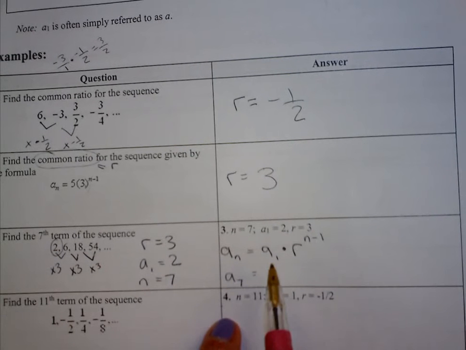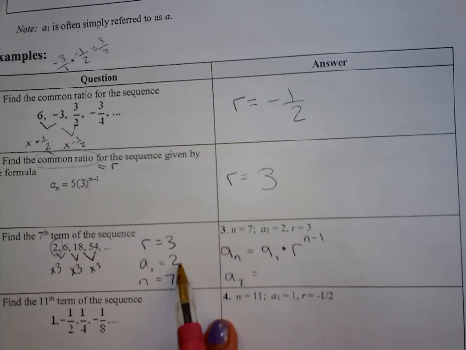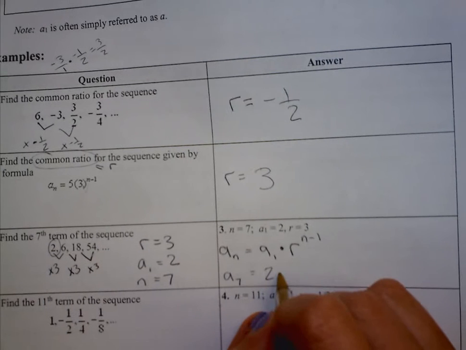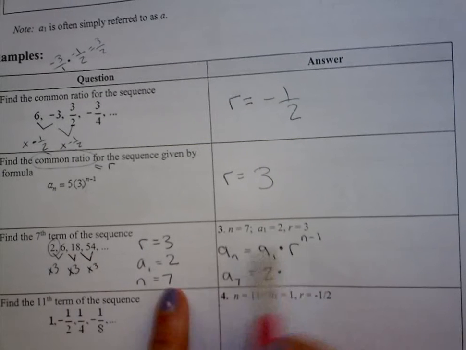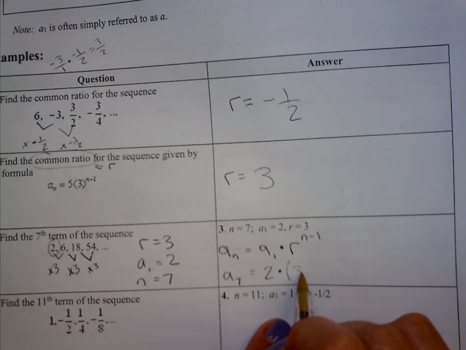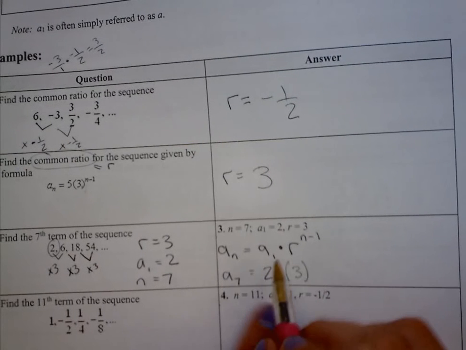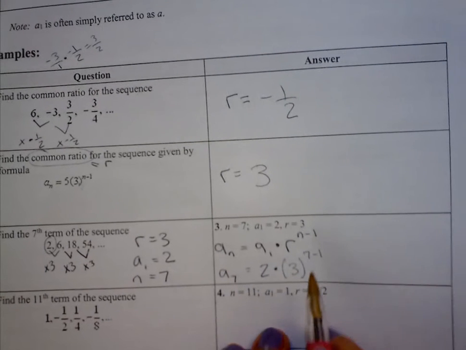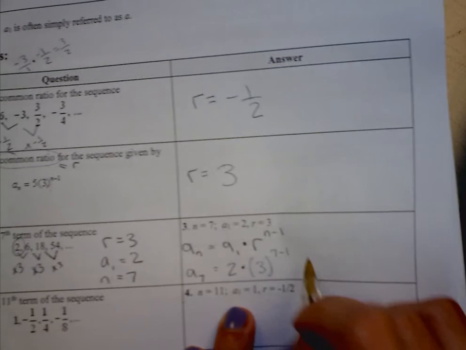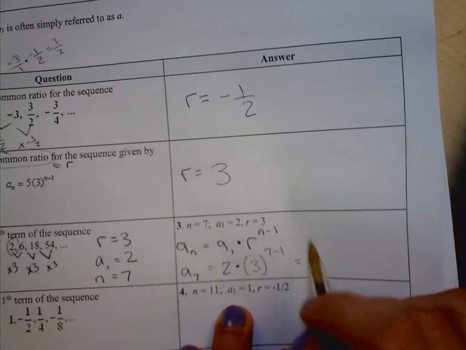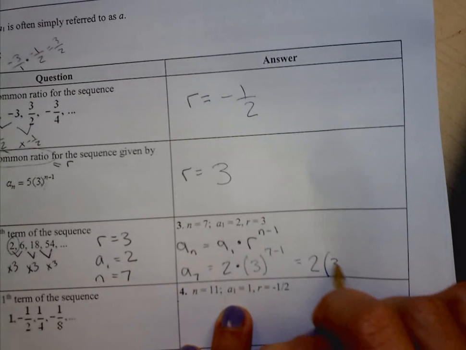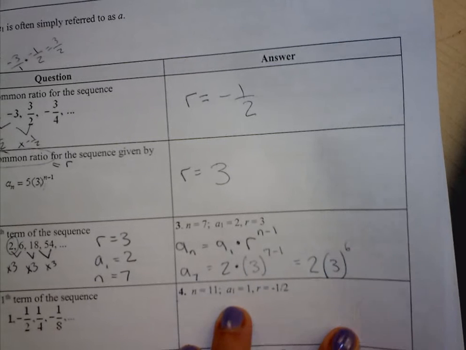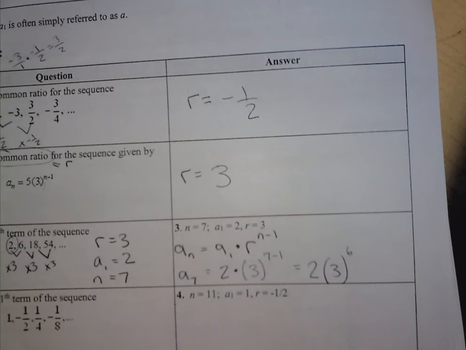So I'm going to plug in a_1, I said was 2 because it's the first term of the sequence. r was 3, so I'm going to just put this in parentheses here. And then I have to the 7 minus 1. So I'm going to subtract first. I'm going to do my 7 minus 1, which is 6. So now I have 2 times 3 to the 6th power. So now I have to do 3 to the 6th power.